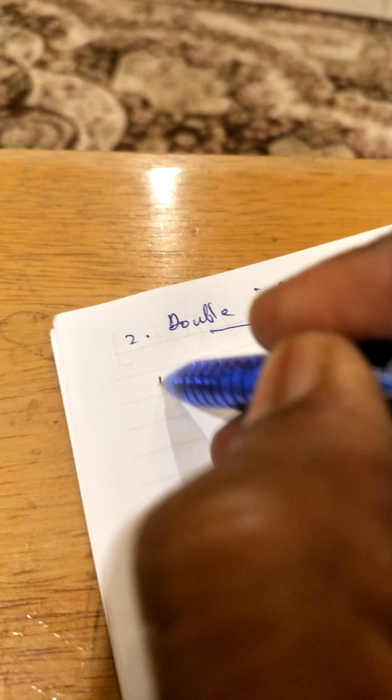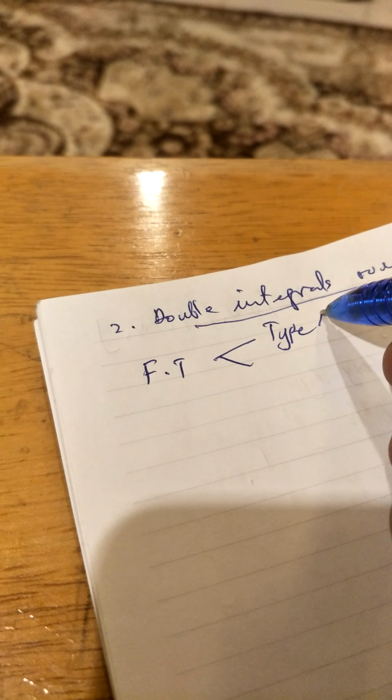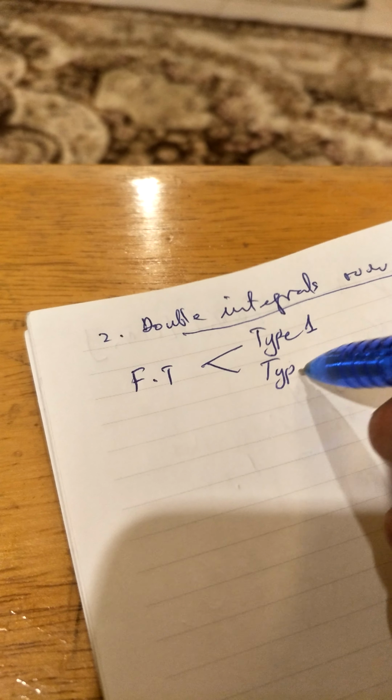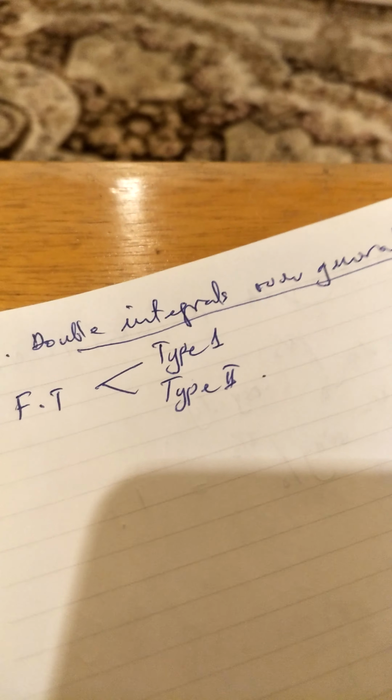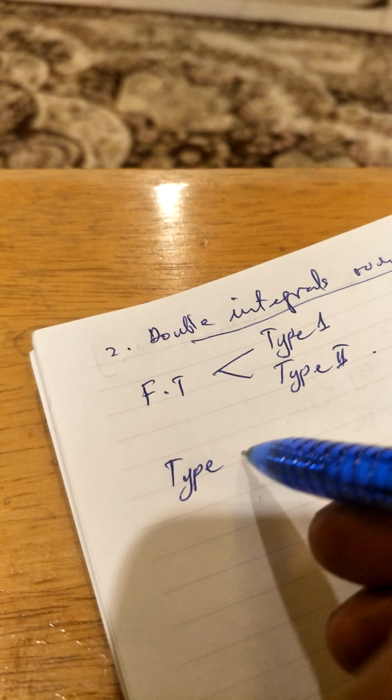In my previous video number 1, I talked about double integral on the rectangular region. Right now, a more general region. In this case, for our Fubini's theorem, we have two types, type 1 and type 2. So let's go to type 1 first.